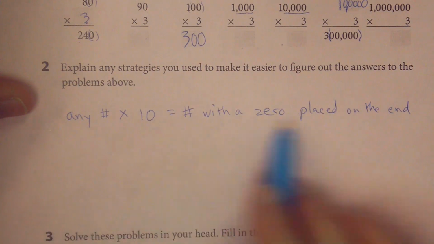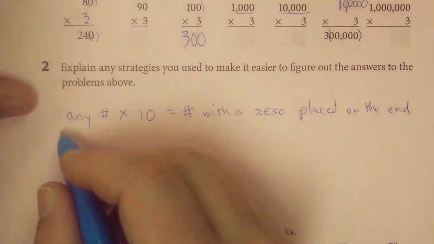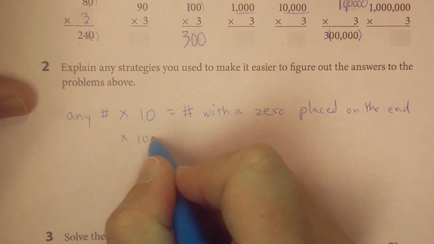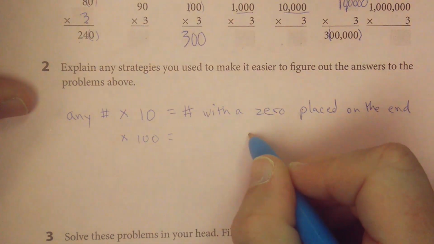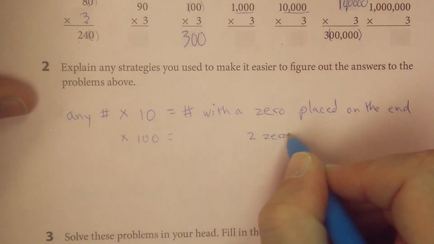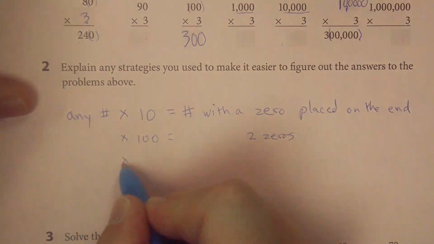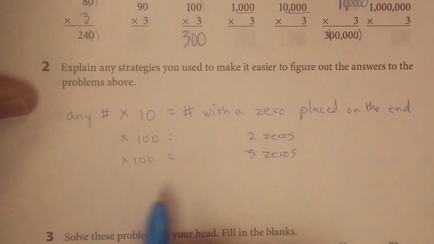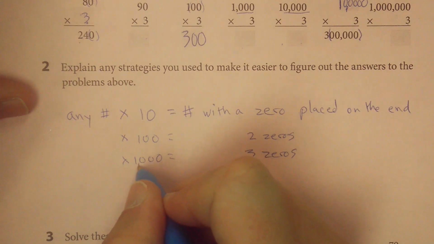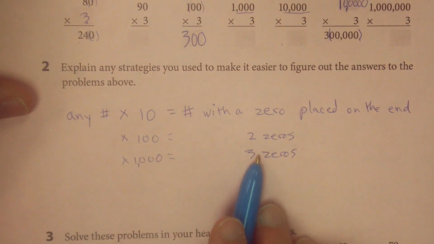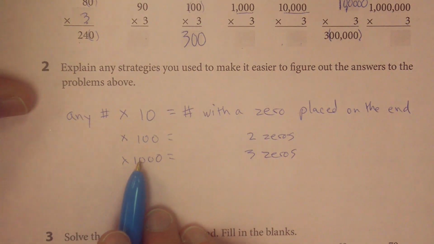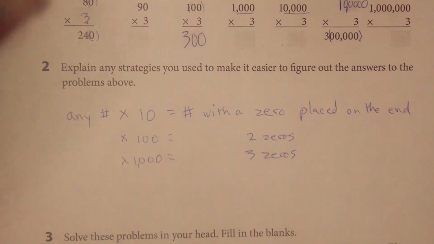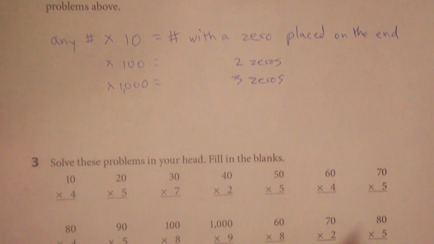You could replace everything except that, and you would write 2 zeros. Right? You could do 1,000, and you would say 3 zeros. Right? As this number increases, the number of zeros you add to the end increases. So that's a series of strategies that we used. And if you used any extras, you can put them in there as well. All right?